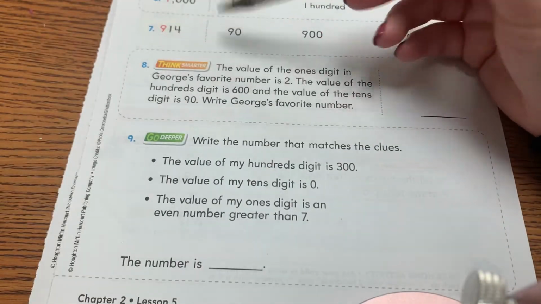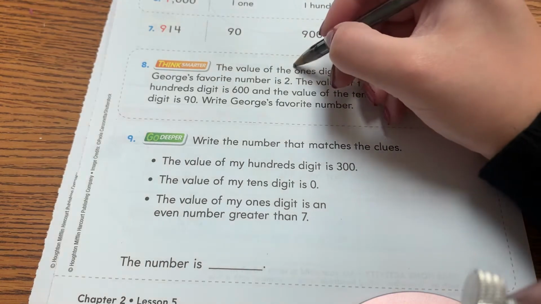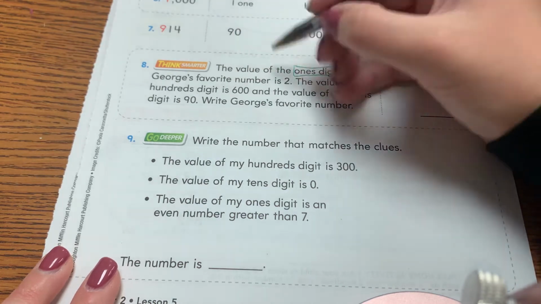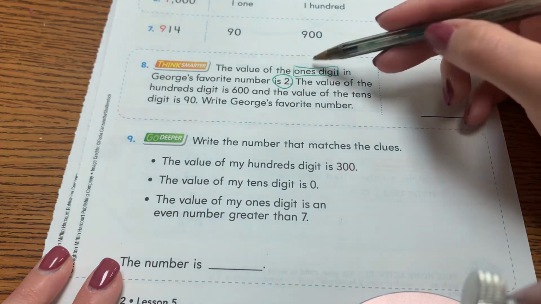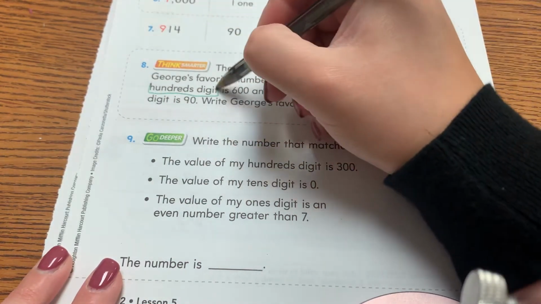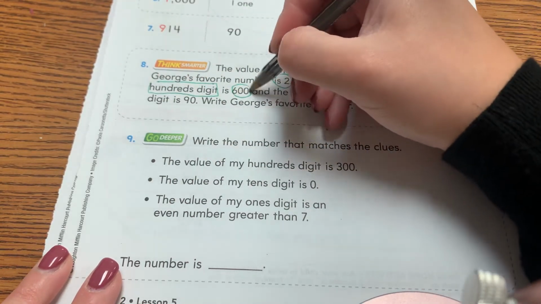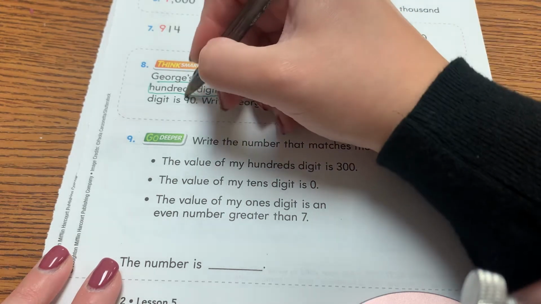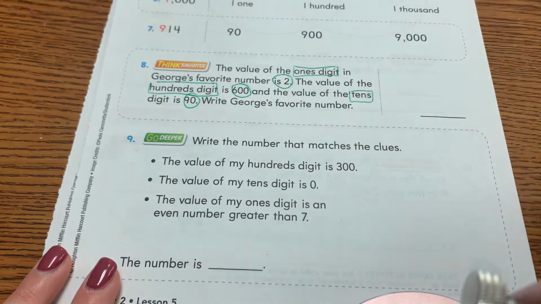Moving on, number 8. The value of the ones digit in George's favorite number is 2. The value of the hundreds digit is 600. And the value of the tens digit is 90. Write George's favorite number.